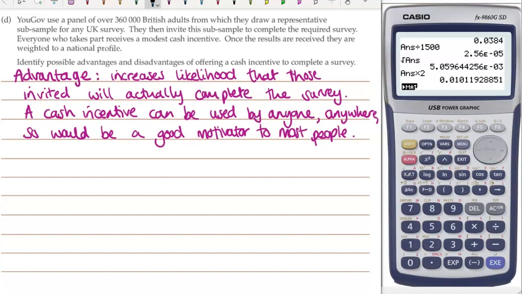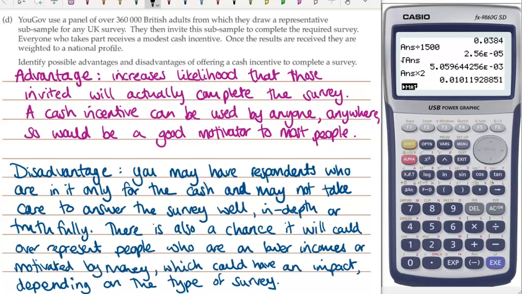So starting with an advantage, it increases the likelihood the survey will get done if you're going to pay people for it. And then potential disadvantages: you can have respondents that are in it only for the cash and don't pay good attention while they're going through it. They're just doing it to get it done and just get the money, so then they might not be truthful or do it in depth, et cetera.